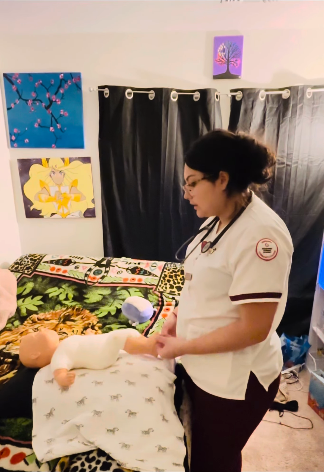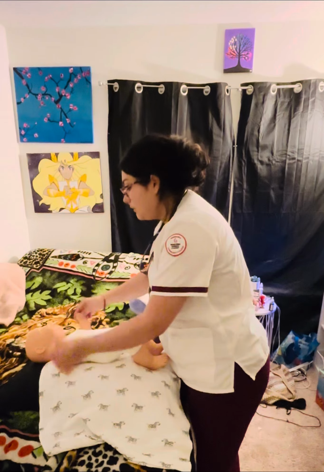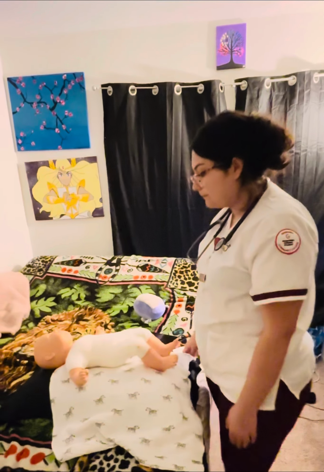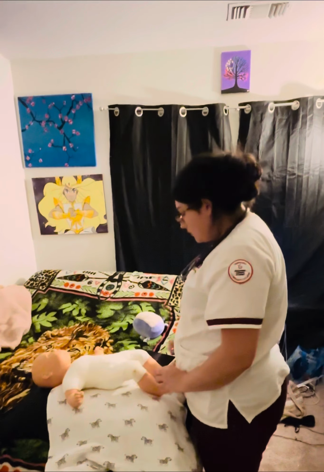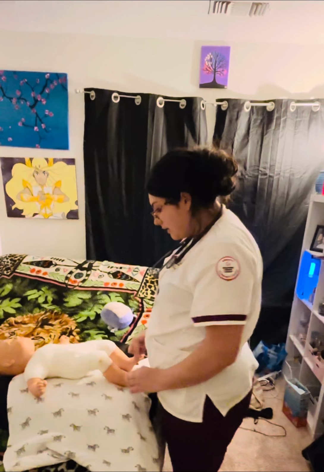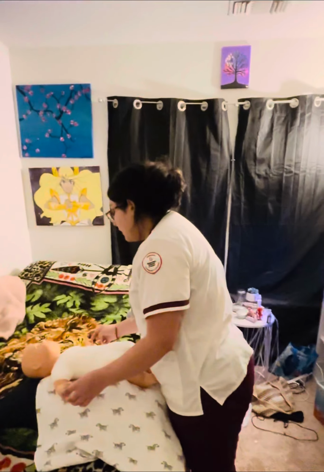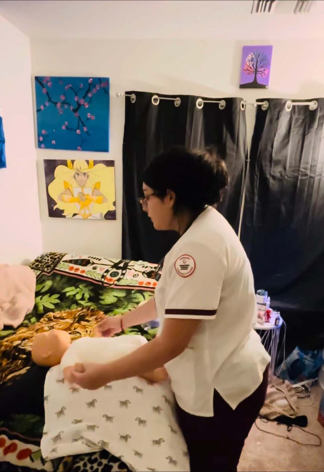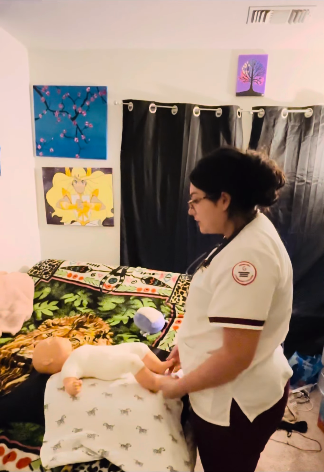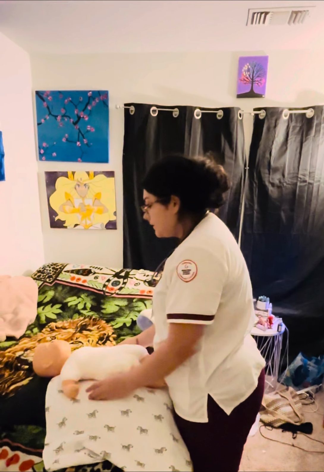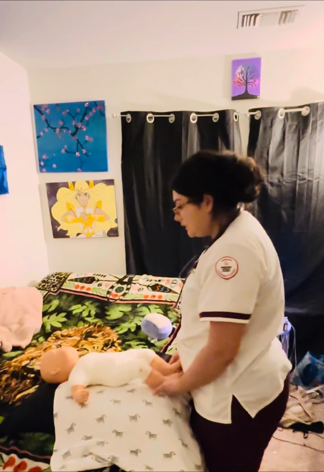Range of motion, it has range of motion intact, and things of that nature. Make sure all 10 toes are intact. So 1, 2, 3, 4, 5. 1, 2, 3, 4, 5, 10 toes intact. So 10 fingers are intact as well. I don't note any bowing in the legs or any abnormalities in the baby's hands, feet, or legs.